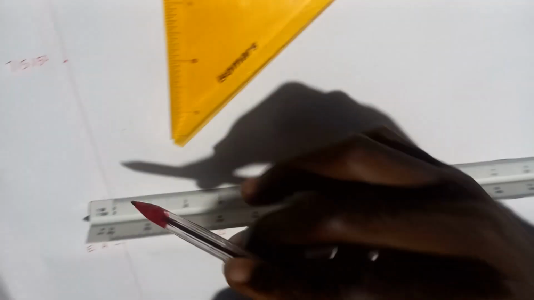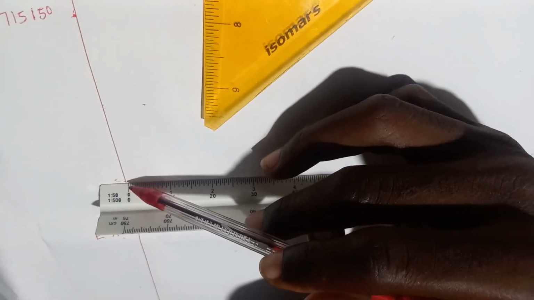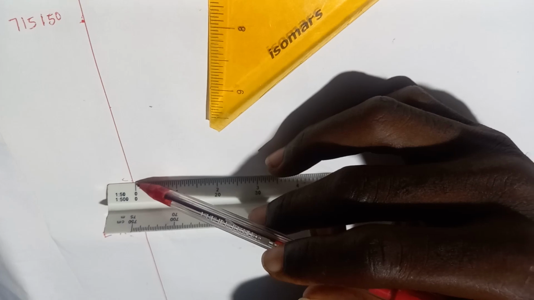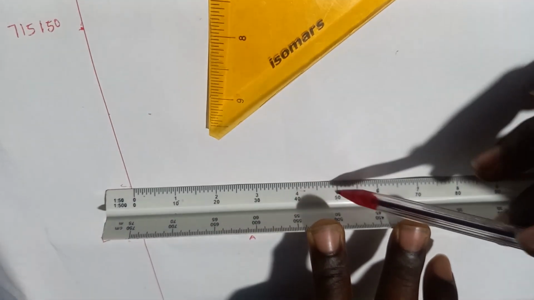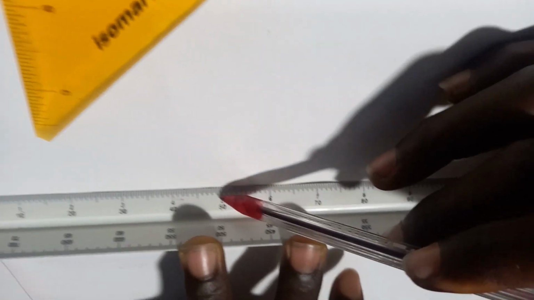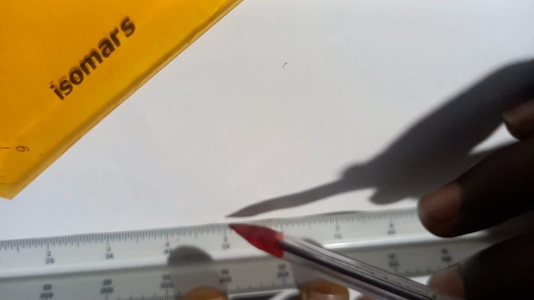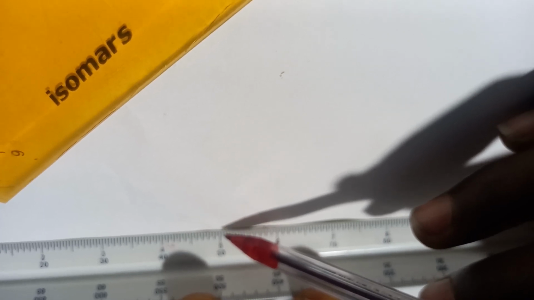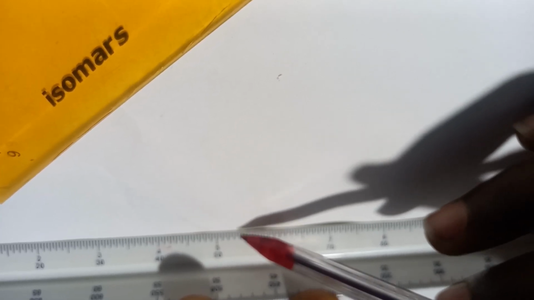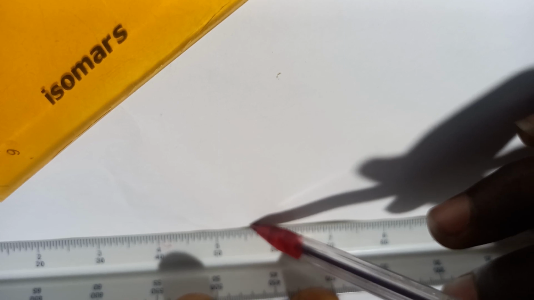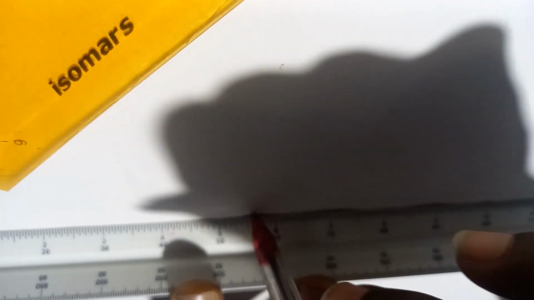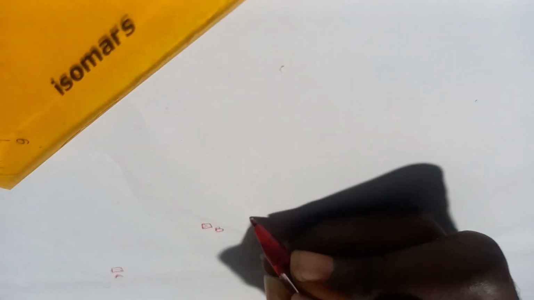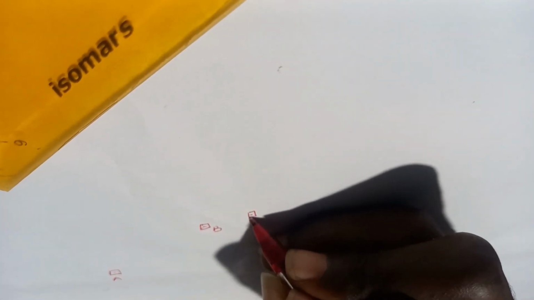And this is 539, 950, 960, 970, 980, 990, 540,000, and we need 006. So 1, 2, 3, 4, 5, 6. Alright, so the point is definitely going to be here.